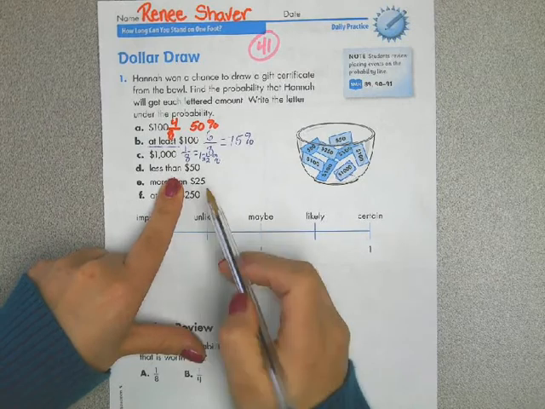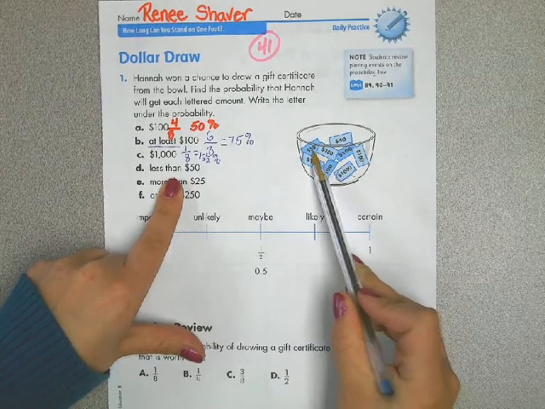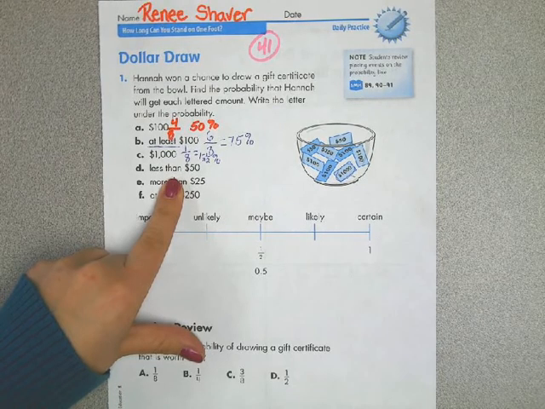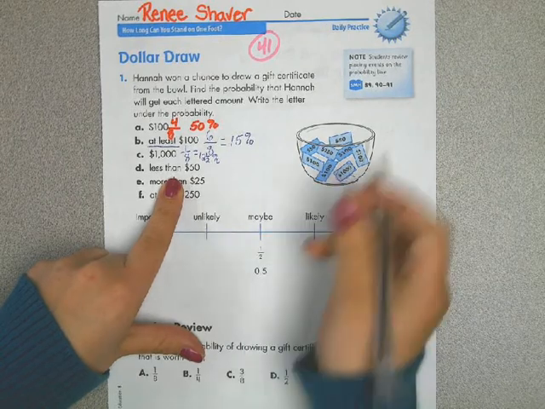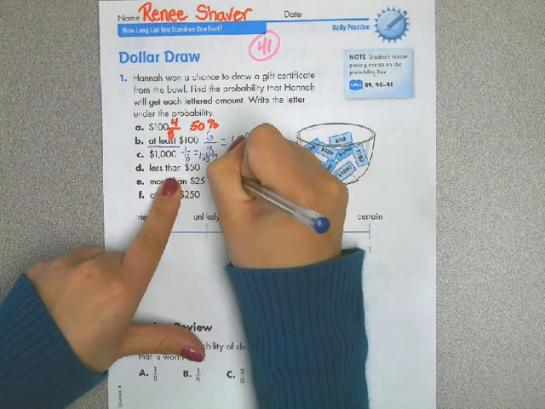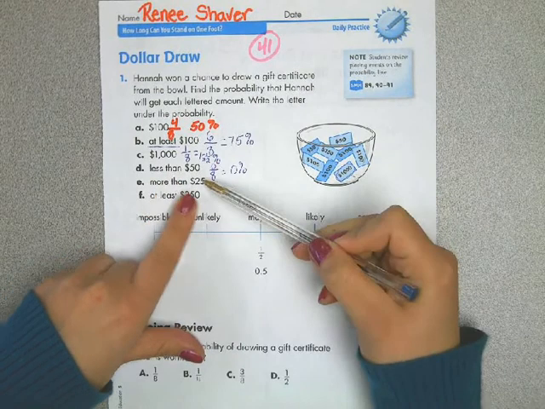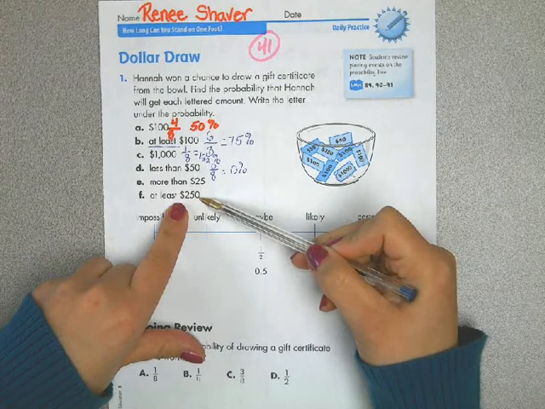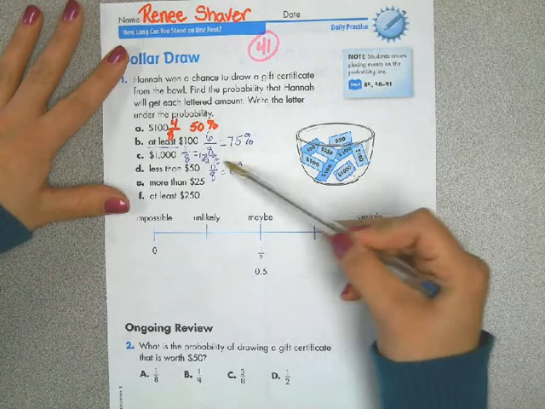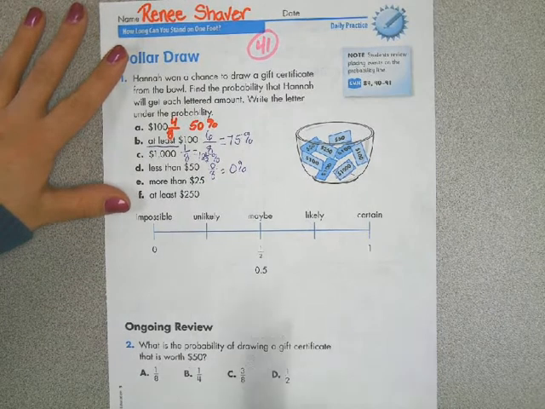Let's do one more together. Less than $50. Well, as I look through here, I don't see any that are less than $50. So that would just be 0 out of 8. Or we could say 0%. I want you to do E and F on your own. After you've figured out your fraction and percent, now you need to put it on your number line.